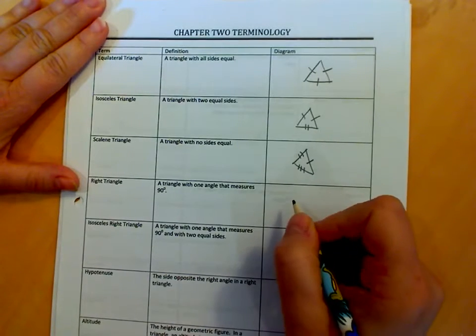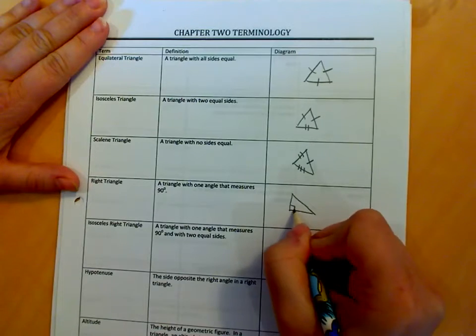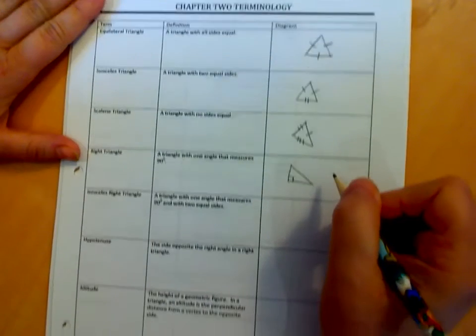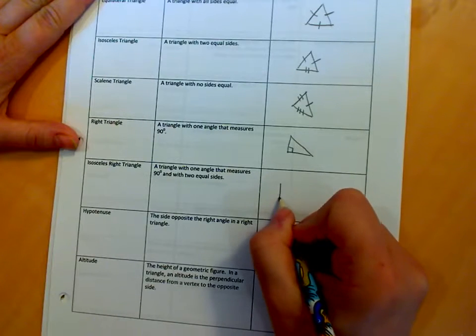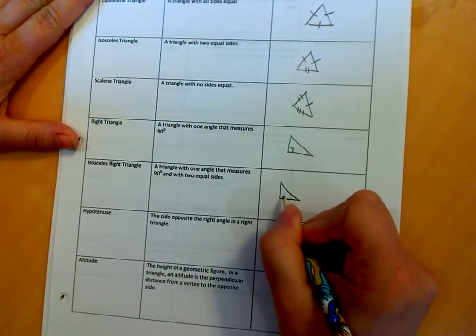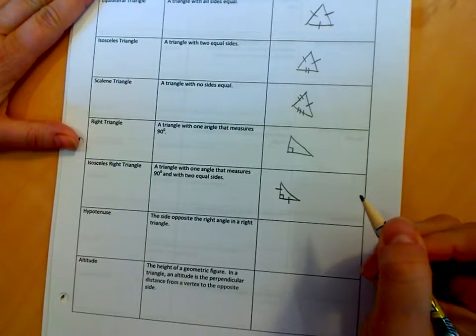A right angle triangle is a triangle where one of the angles is 90 degrees. An isosceles right triangle is a right triangle that has two sides equal in length.